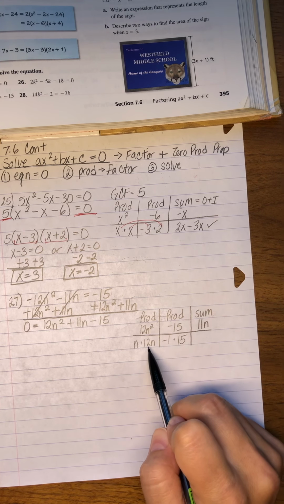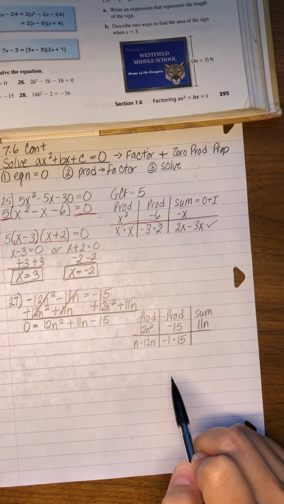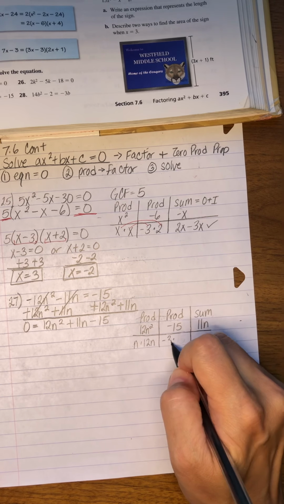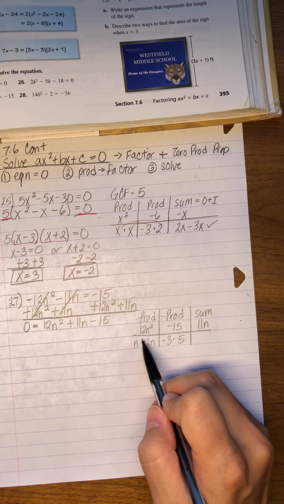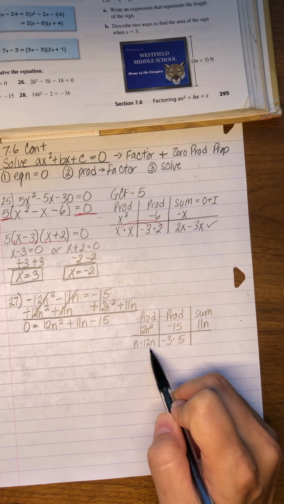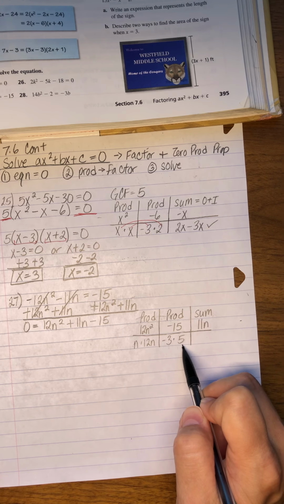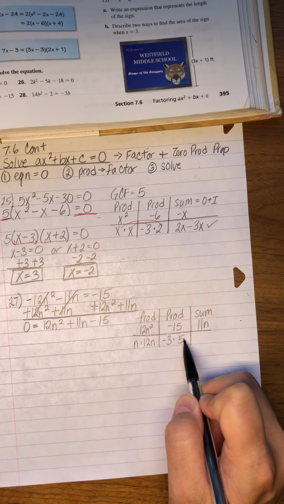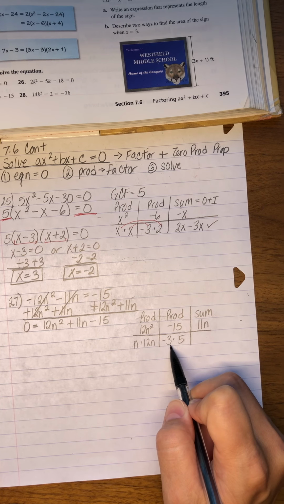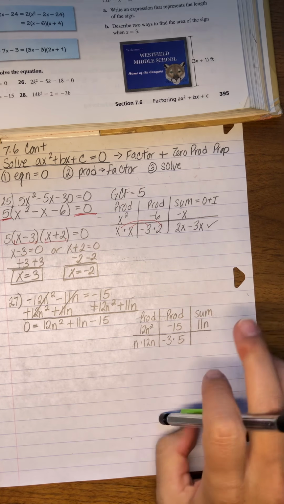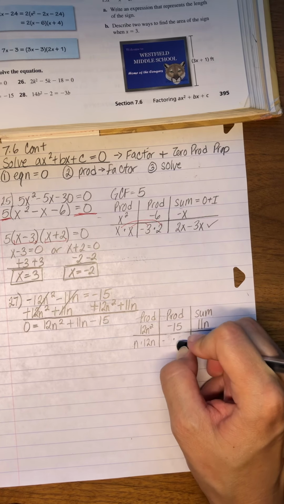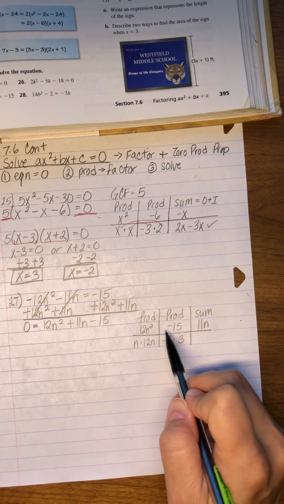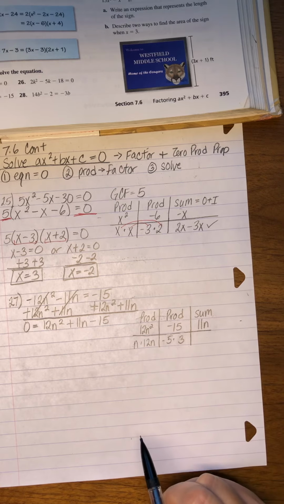If I switch these, 12 times 15, that would be way too much. Let's try different numbers. We're gonna try 3 and 5. -3 and 5, let's see, this would be -3n, and this would be positive 60, oh sorry, we're going to do outers. This would be 5n minus 36n. That's not going to work. What if I switch these around? -5 and 3. This would be 3n and -60. That's not going to work either.